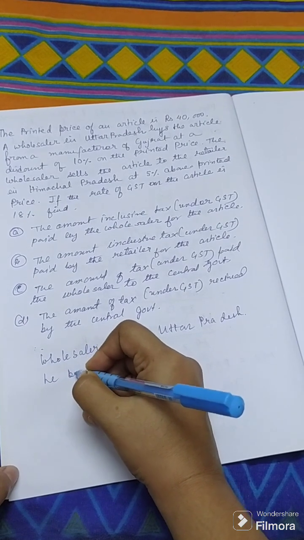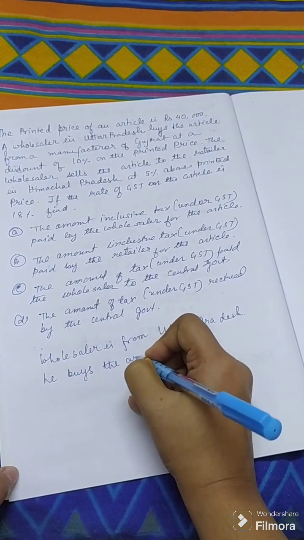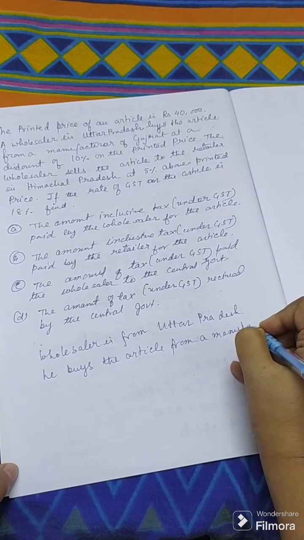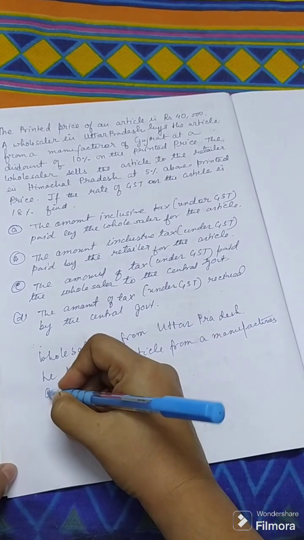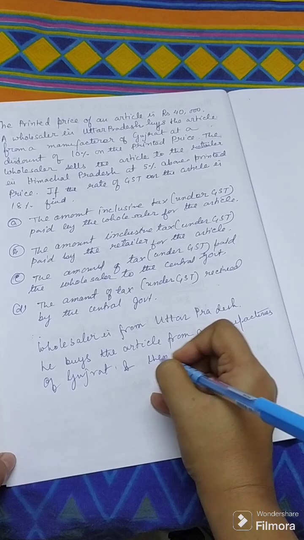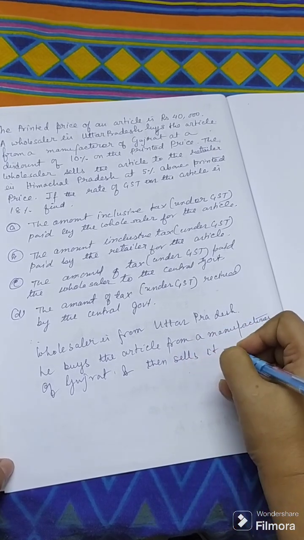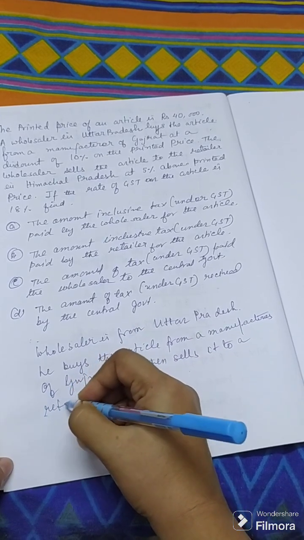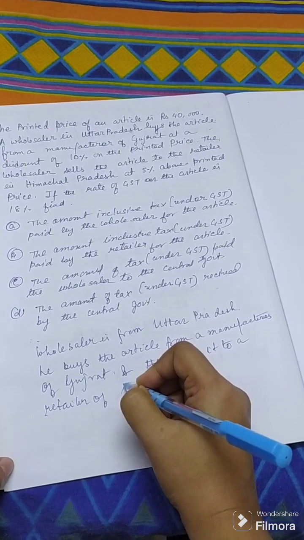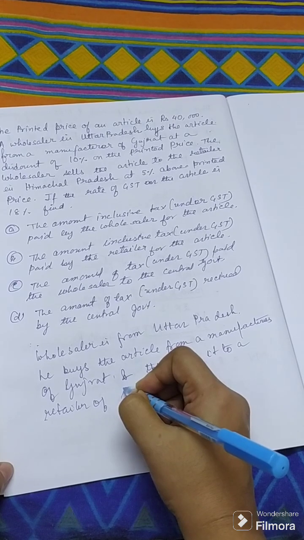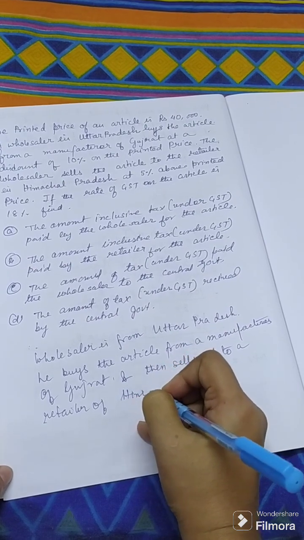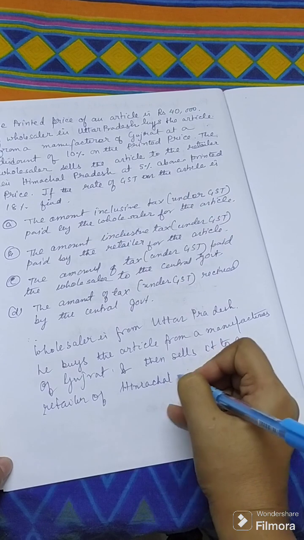He buys the article from a manufacturer of Gujarat and then sells it to a retailer of Himachal Pradesh.